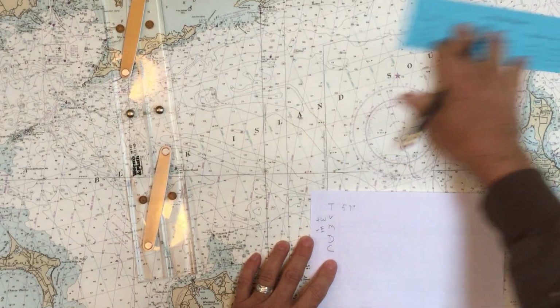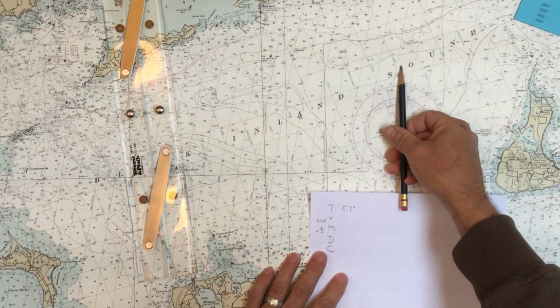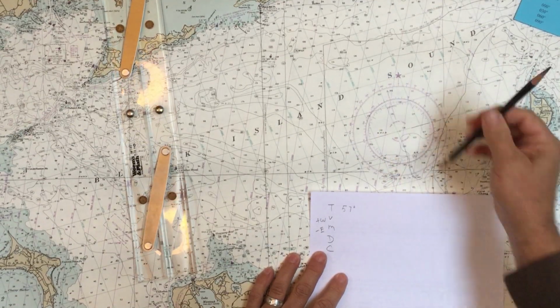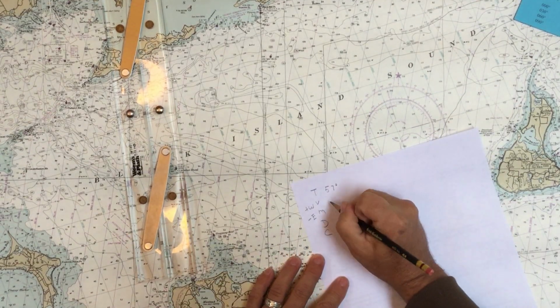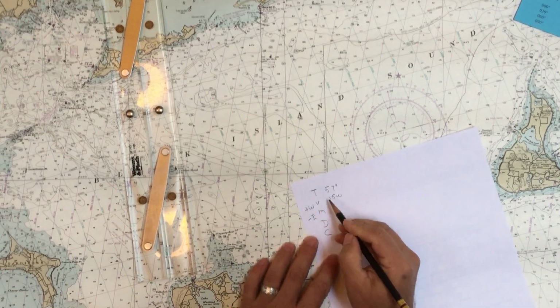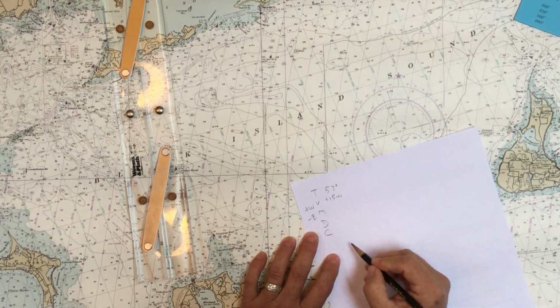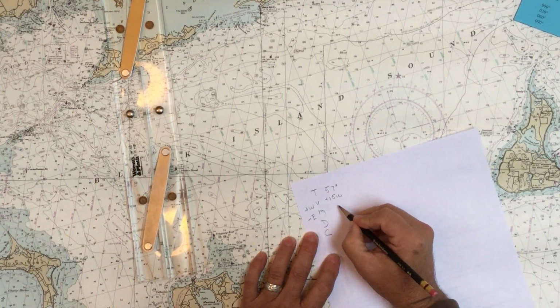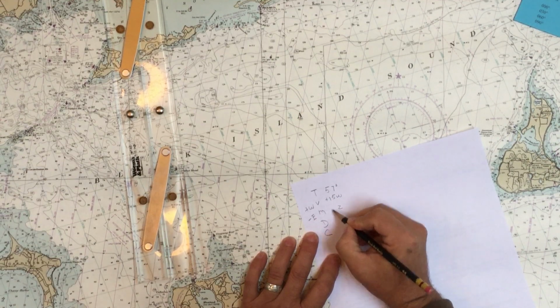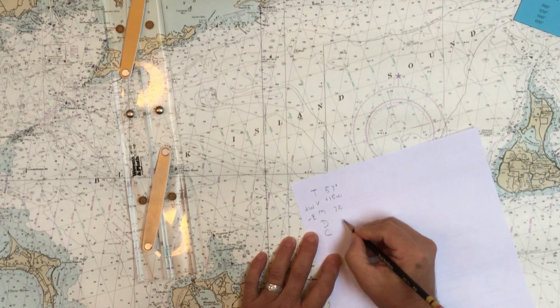And the variation on this chart, right there between the difference from true and compass, is 15 degrees west. So I write that down, 15 degrees west. And what do I do every time I have a westerly variation? I add it. Okay, so that gives me 2, 5, 6, 7. So I have 72 degrees.